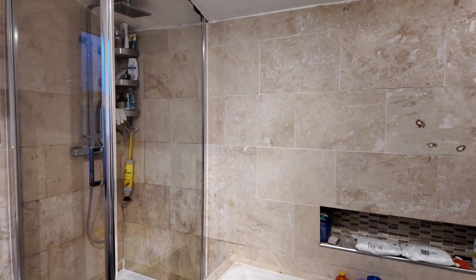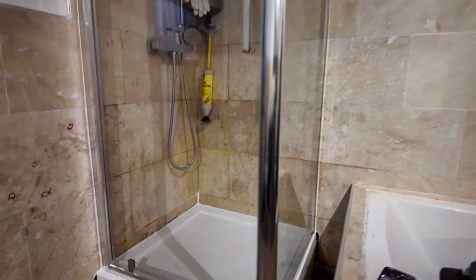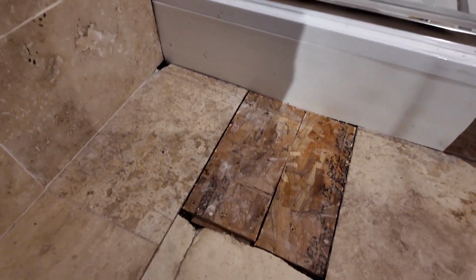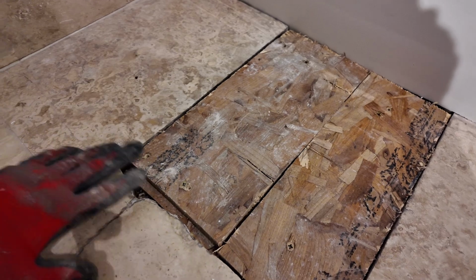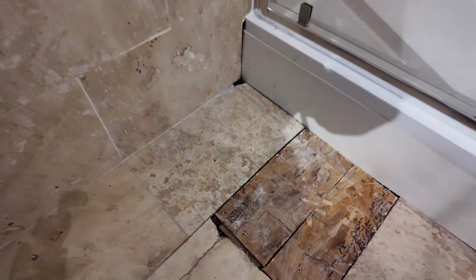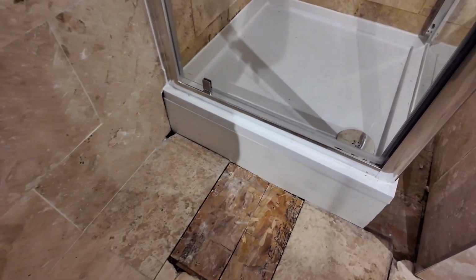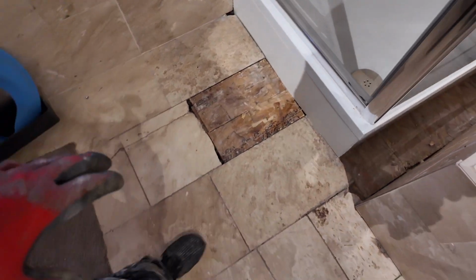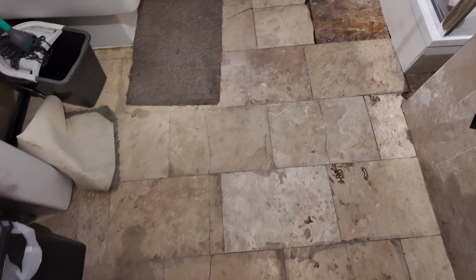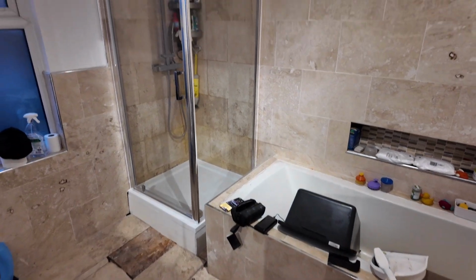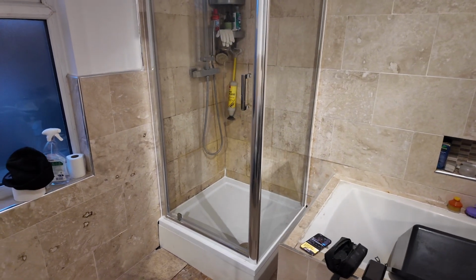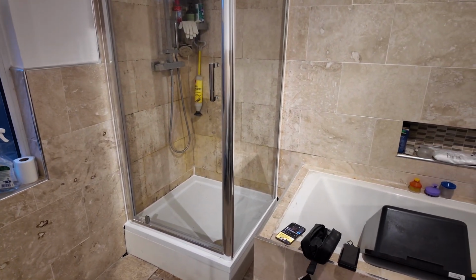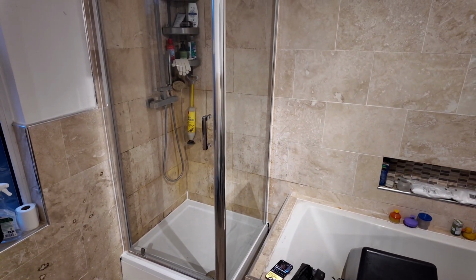I also patched up the floor with a bit of OSB, which comes pretty much level with the tile. 2 layers of OSB. At least you're not going to fall through the floor like was happening before. But obviously they need to retile in here and take all of this up really, and do this whole bathroom. But that's pretty much it. I came to get them a working shower that doesn't leak, and I've managed to do that. So that is my job done for today.